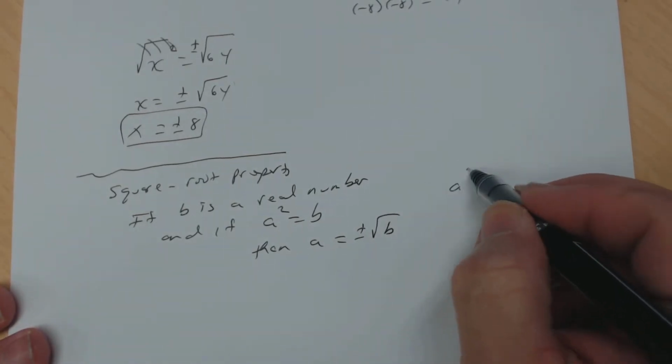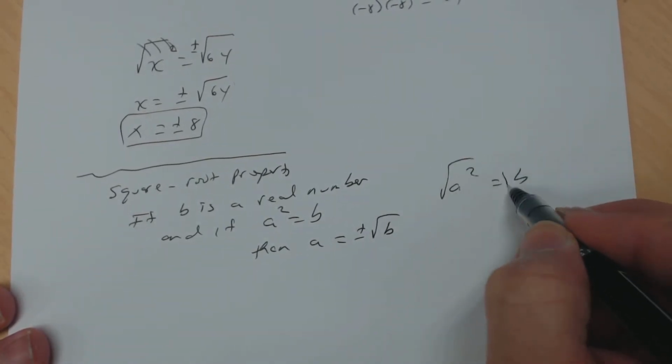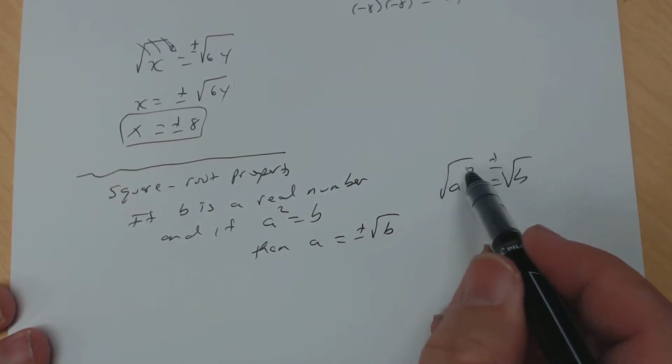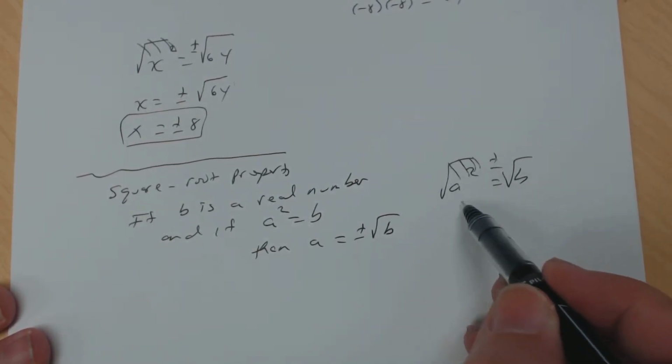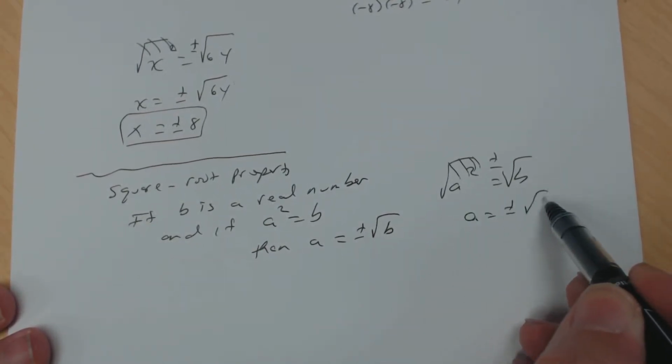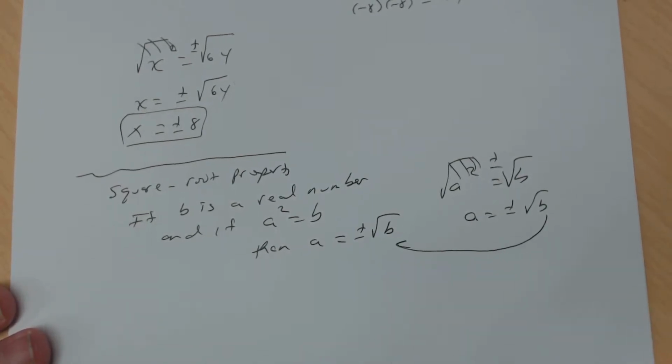So basically right here, you're going to take the square root of both sides. You can say plus or minus. The square and the square root undo each other, so you get a equals plus or minus the square root of b. So that's what this is.